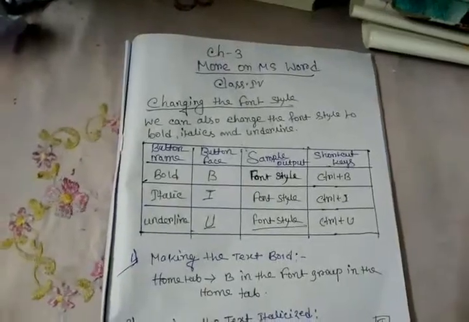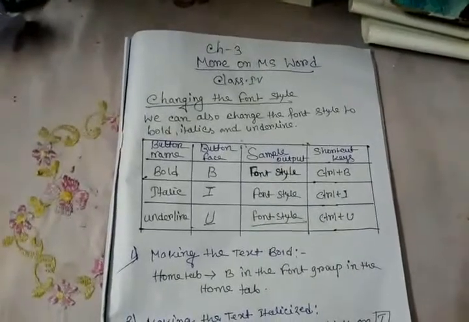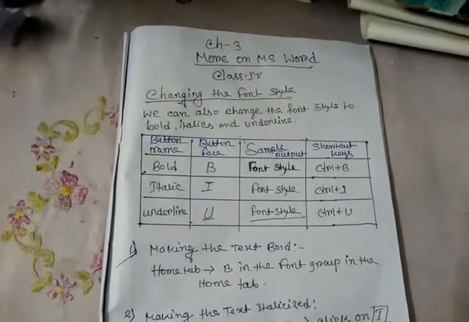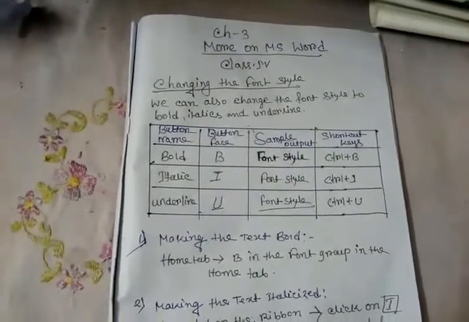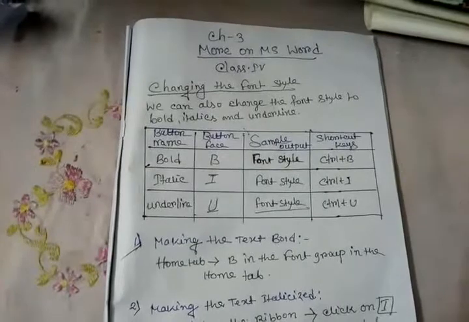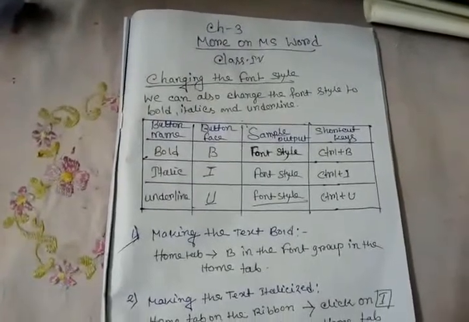Hello students, welcome to our next online computer class of class 4. Today again we will discuss chapter 3. Today we will discuss changing the font style. We can also change the font style to bold, italic and underline.